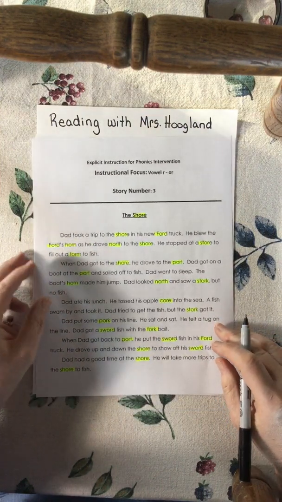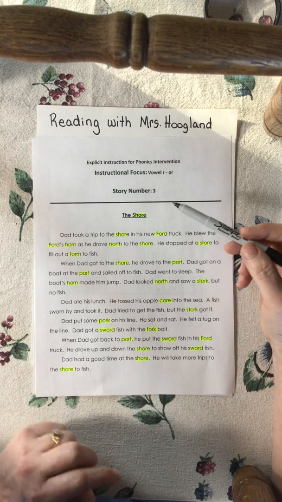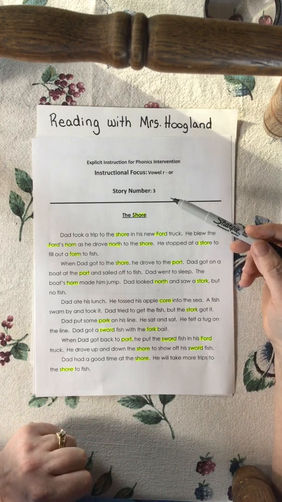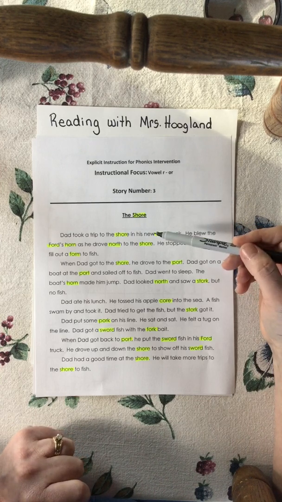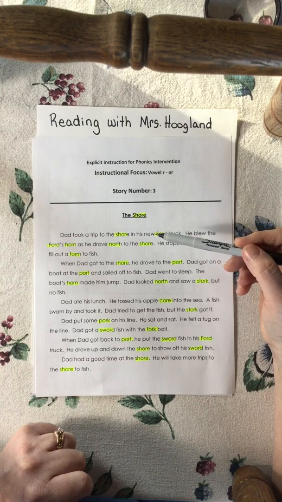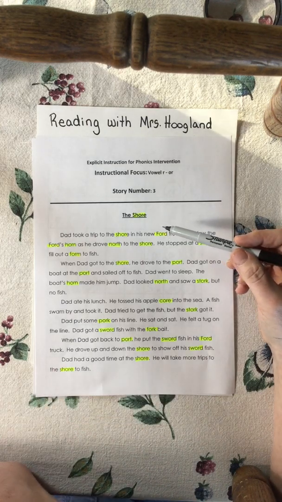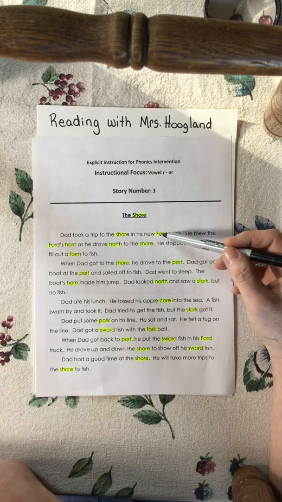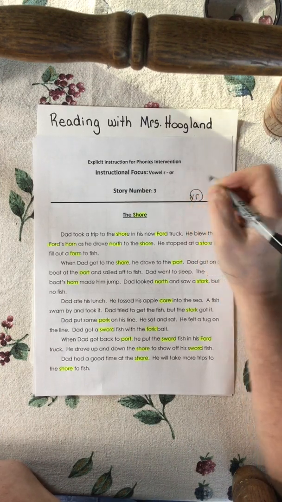I have gone ahead and highlighted all the R-controlled words in this story. I would have students highlight those R-controlled words as they get the paper. There are some words in this story that you want to make sure they do not transpose. It's always going to be that vowel R that we're looking for.